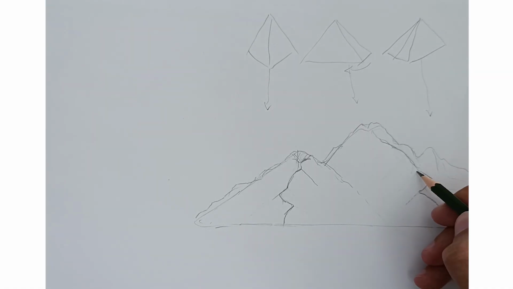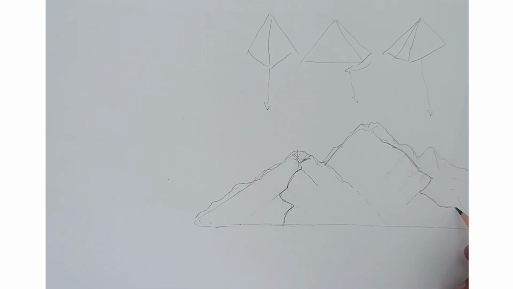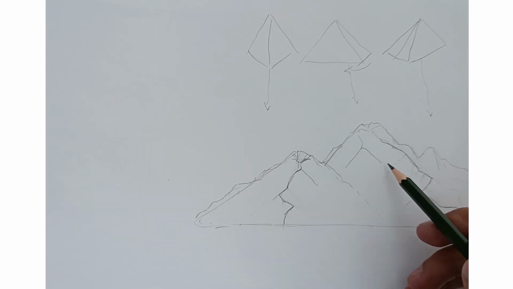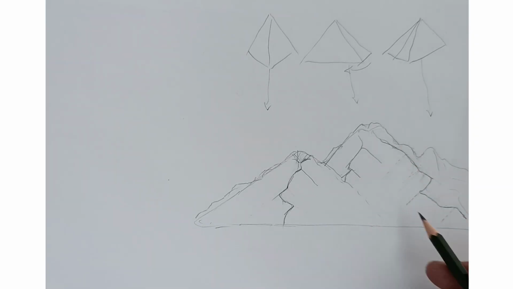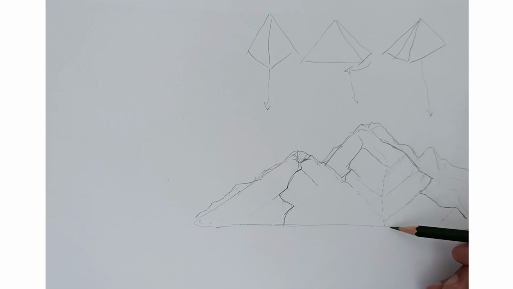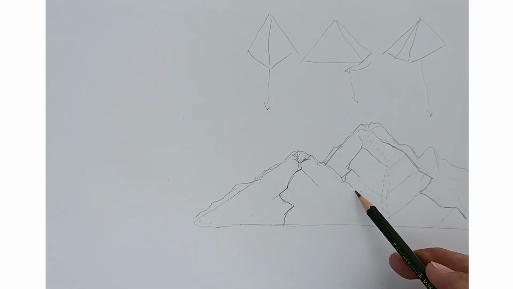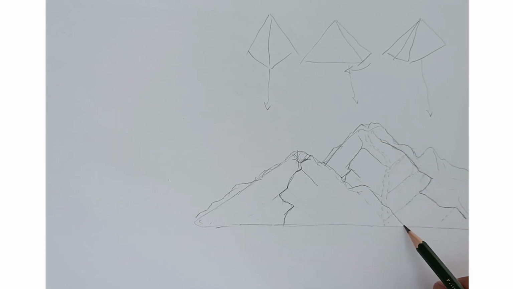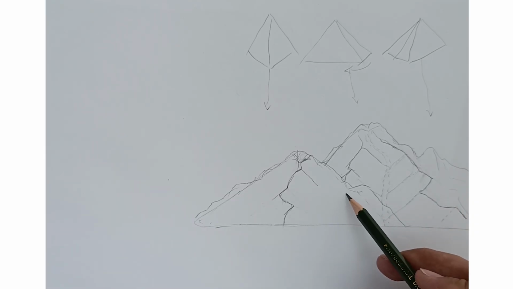But I'll mark the slope of the peaks with a light line. It's better to add another set of peaks so this part doesn't look empty. See, the extensions of these peaks forms a valley. I'll mark it with light dashed lines. I'll add a peak for the right edge of the mountain too.